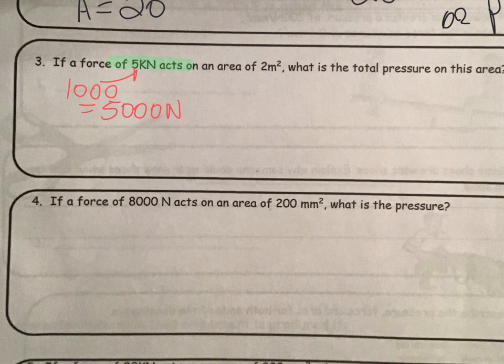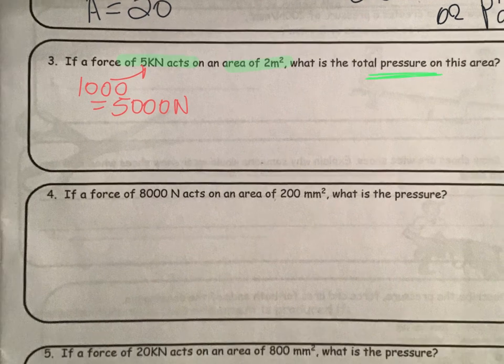Then we have our area of 2 meters squared. So that's fine. And then we're asked for the pressure. Okay, you can continue on with that one.